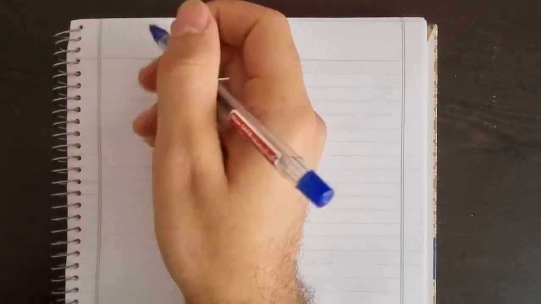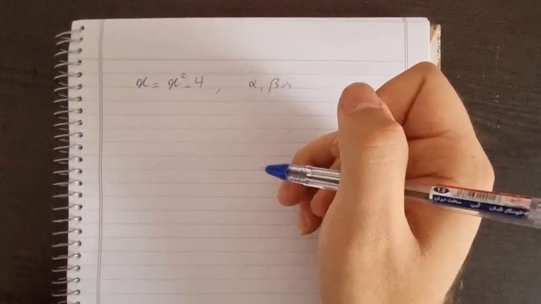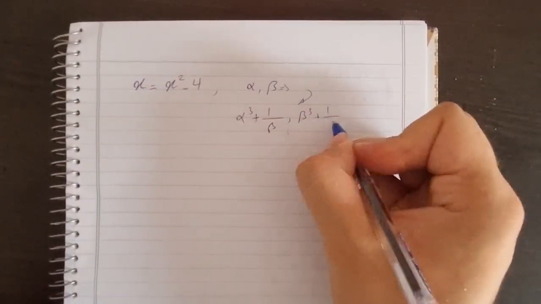For the last thing, I want you to do homework. I just want you guys to, if you can, solve this problem. It's one of the hardest equations in the world. If you could solve it, comment below, and I'm gonna explain it to you. I guarantee you I'm gonna solve it in the next video in less than 1 minute. It's really easy the way I teach you. So the equation is f(x) equals x squared minus 4. If alpha and beta are the zeros of this function, it's gonna be alpha cubed plus 1 divided by beta, and beta cubed plus 1 divided by alpha.